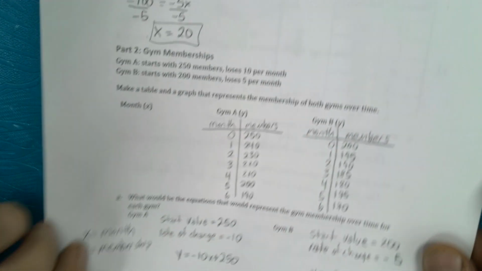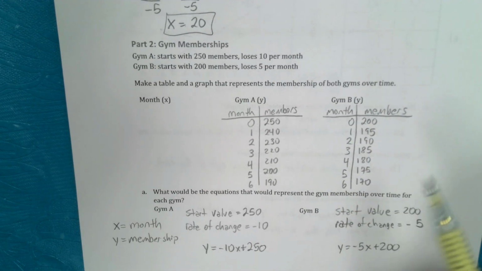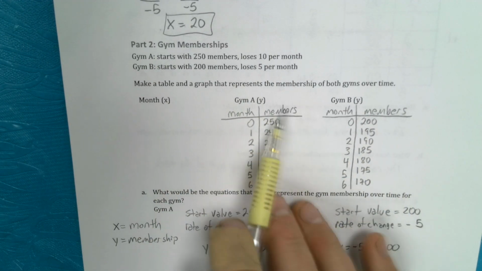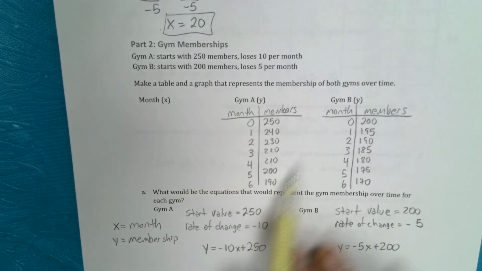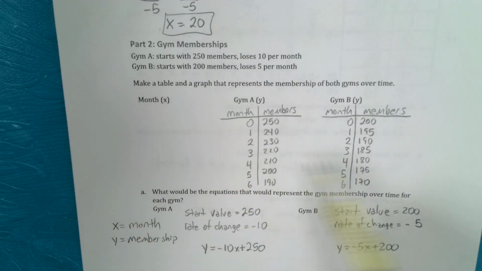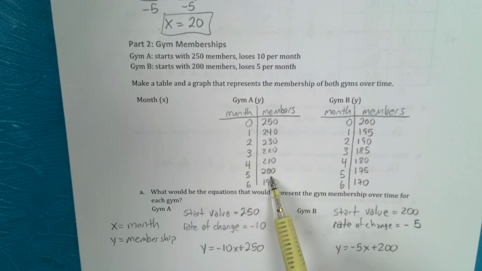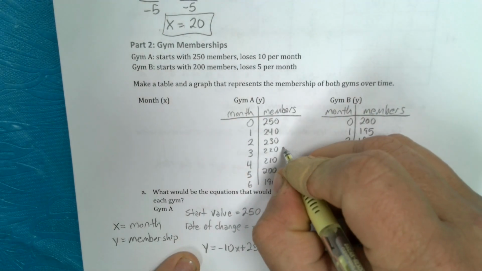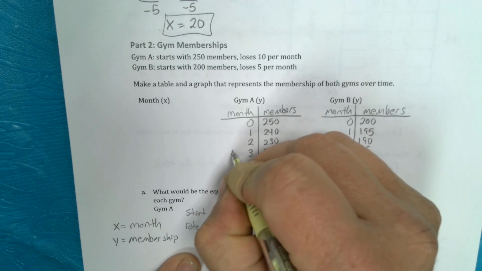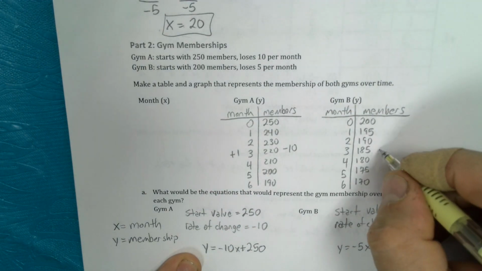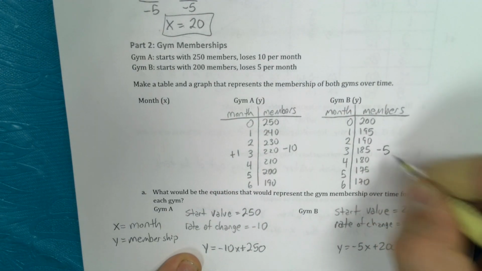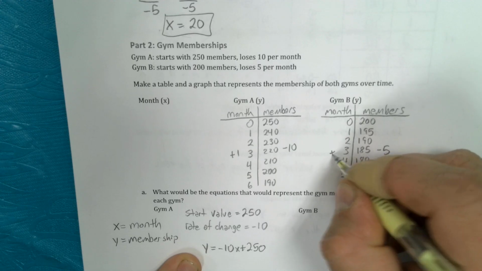So hopefully you have the gym membership tables, equations, and graph made. I'm going to go over the ones that I created here. I decided I didn't want to do one big table. I know it was set up for all the months here, and then you can do the gym memberships here. But I actually made smaller tables to compare. So we can see this one decreasing by 10, so we'll put our minus 10 as the months increase by 1. Over here, this is decreasing by 5 as this one is increasing by 1.